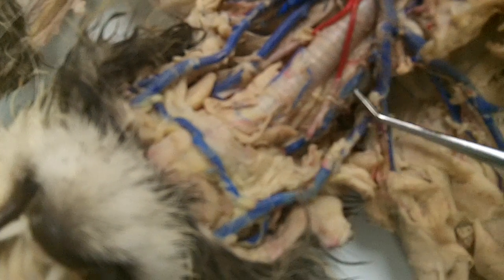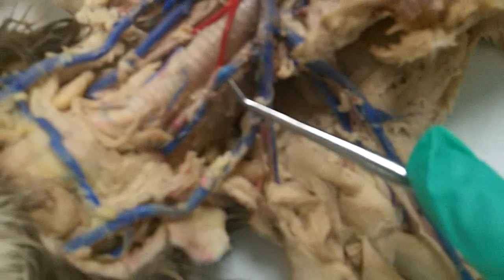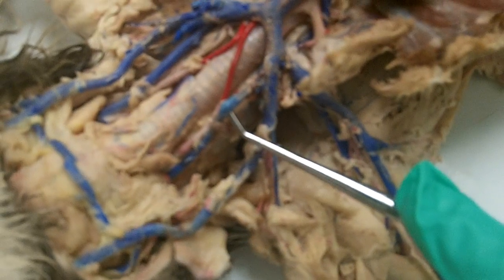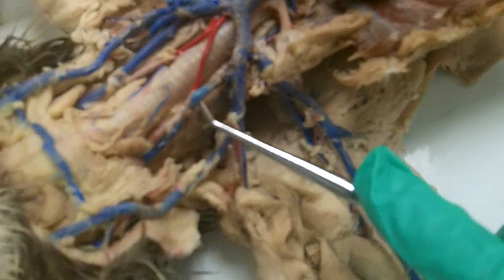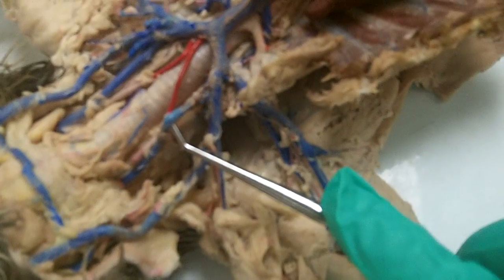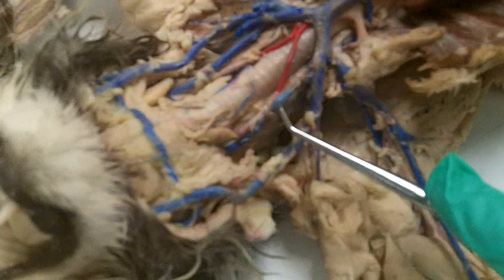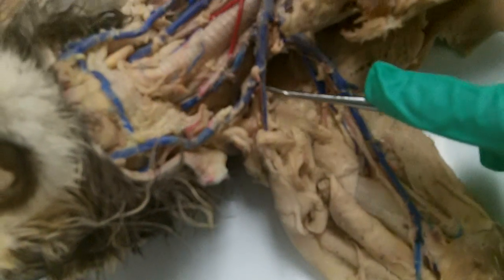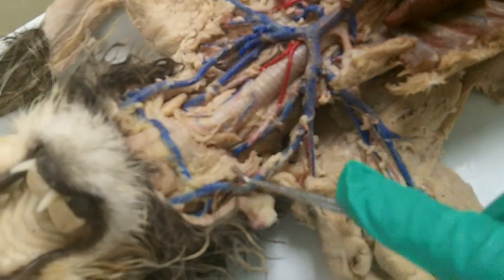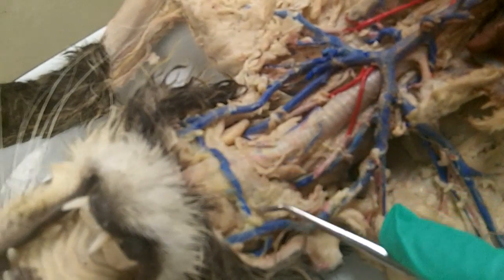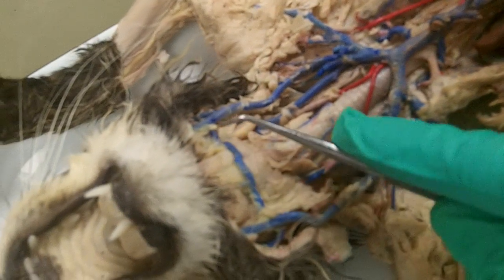The internal jugular vein, typically we don't really see it very well on cats because it's very small, and even in your notes it says don't even try to find it. But when we find it, we tag it. So this is the internal jugular vein. Again, transverse scapular drains into the external jugular, and another landmark is the transverse vein here.